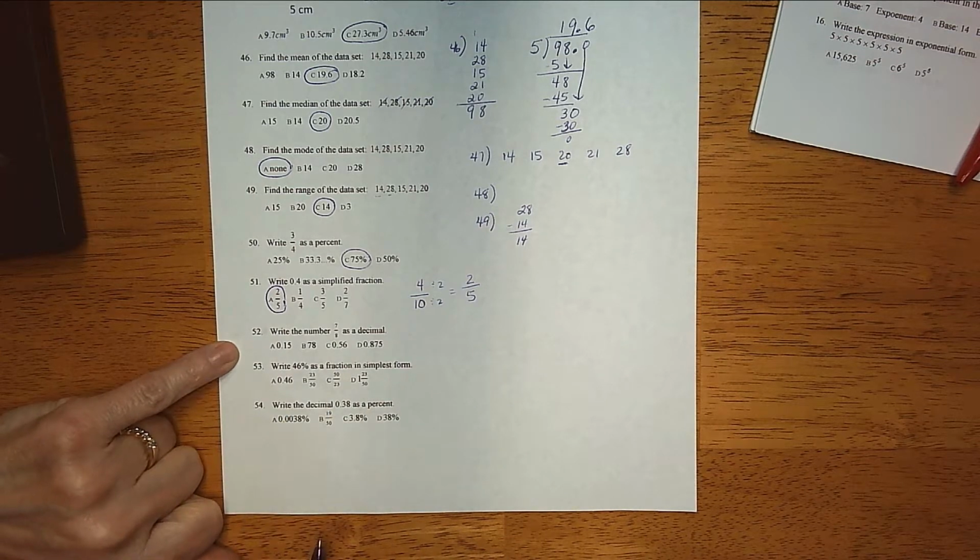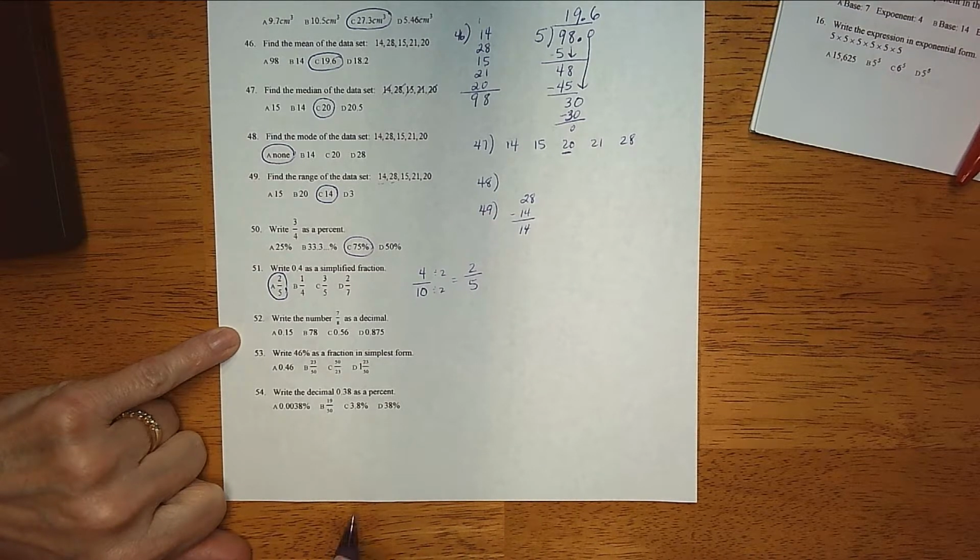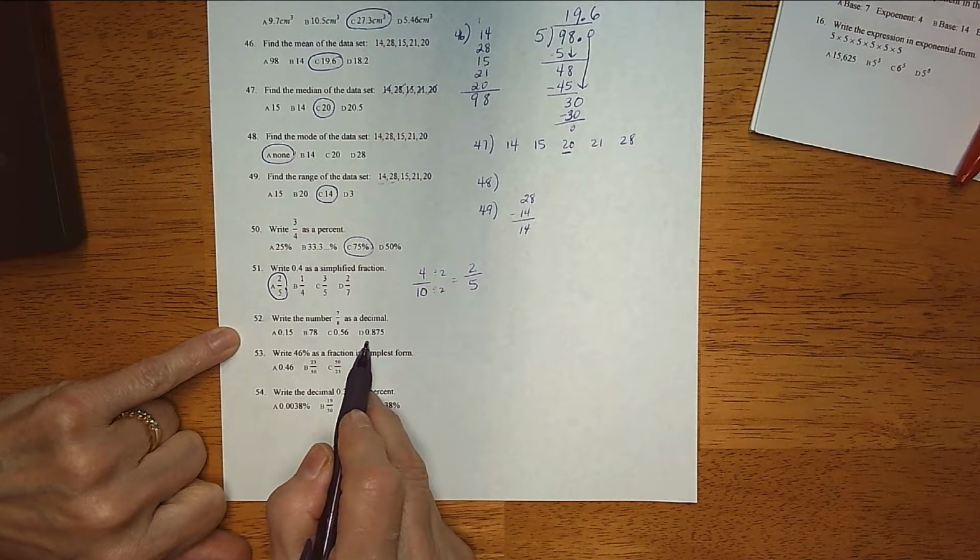7/8 is a decimal. If you remember, the eighths are those ones that oftentimes had 3 digits. And the only one that I see here that could be close to 7 out of 8, which is really close to 1 whole, right, would be the 0.875.